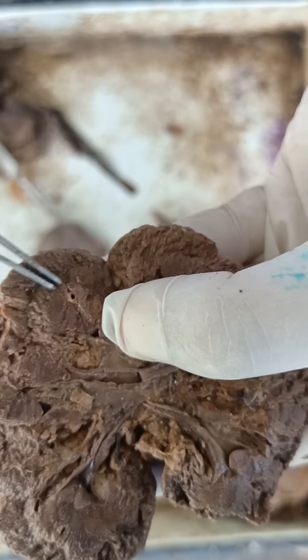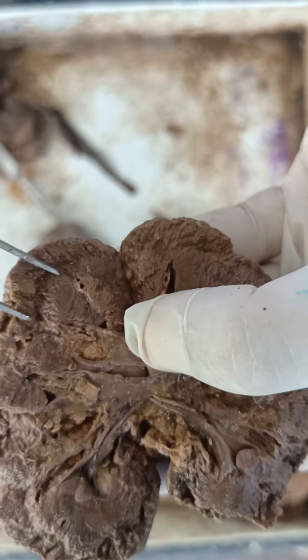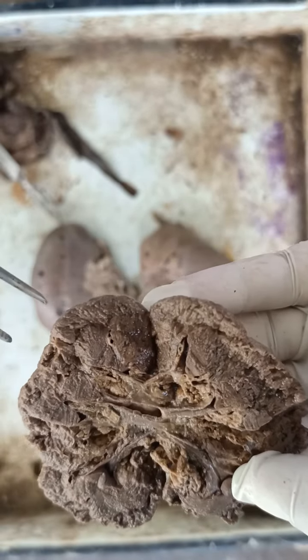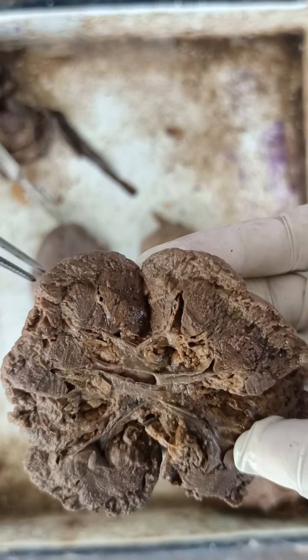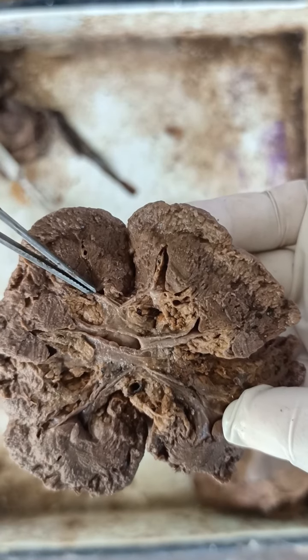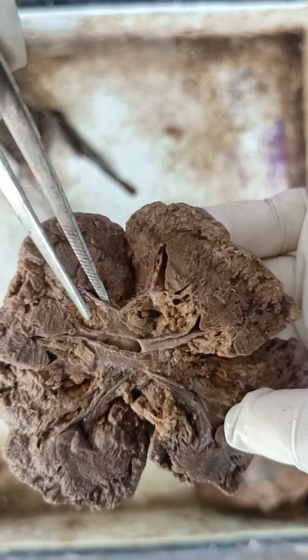The base of the renal pyramid, this is one renal pyramid, this is another renal pyramid. The base of the renal pyramid is directed towards the surface of the kidney, whereas the apex will form the renal papilla, and this papilla will open into a minor calyx.